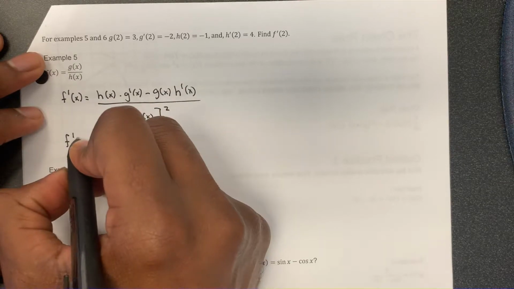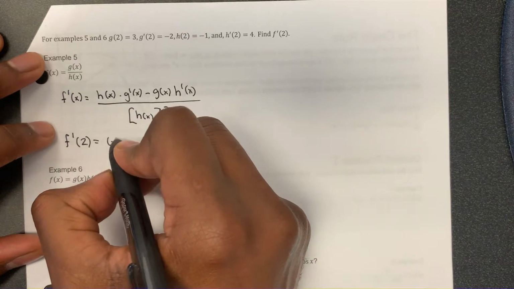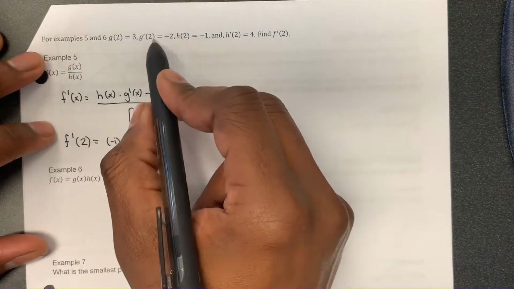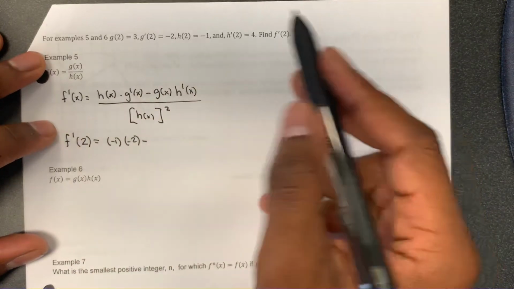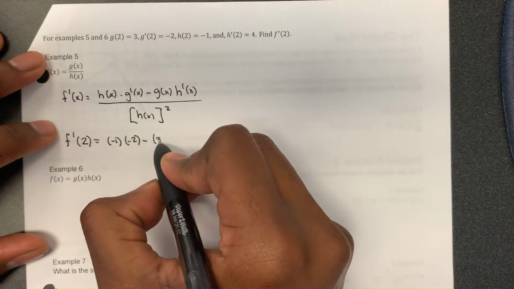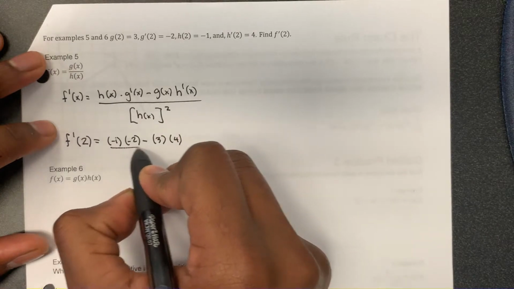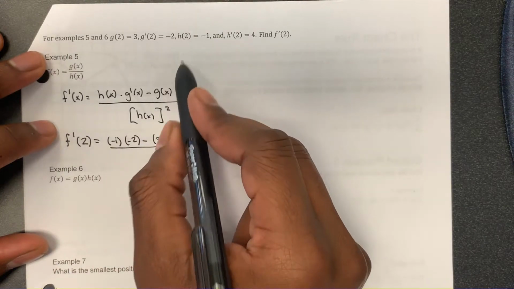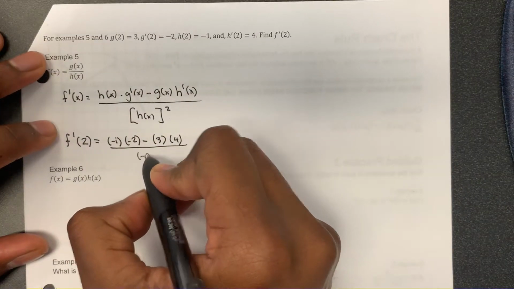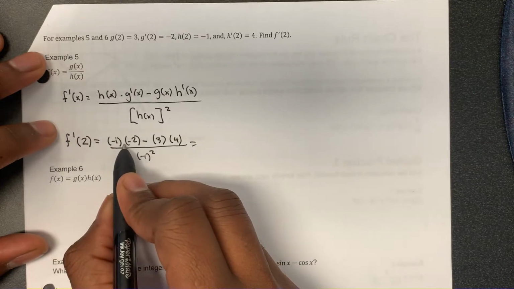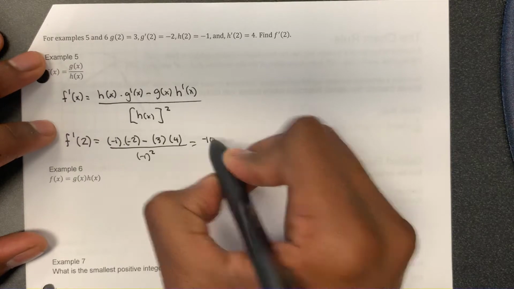So f prime of 2 is going to equal h of 2, which is negative 1, times g prime of 2, which is negative 2, minus g of 2, which is 3, times h prime of 2, which is 4, over h of 2 squared, which is negative 1 squared. So negative 1 squared. So that's going to be 2 minus 12, which is negative 10.